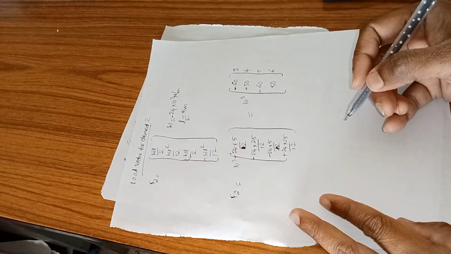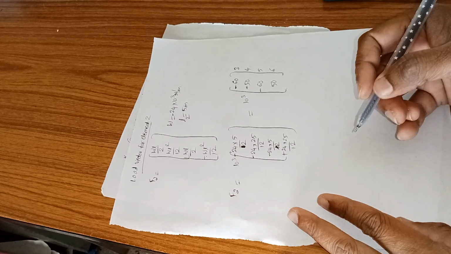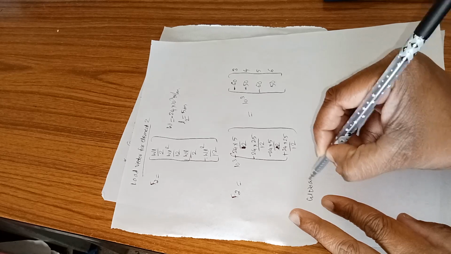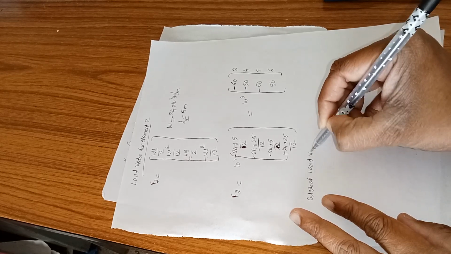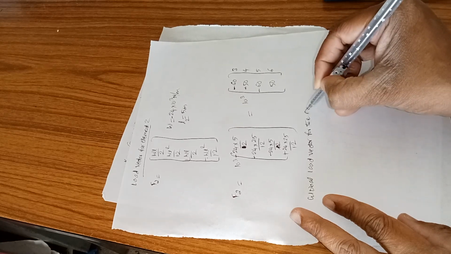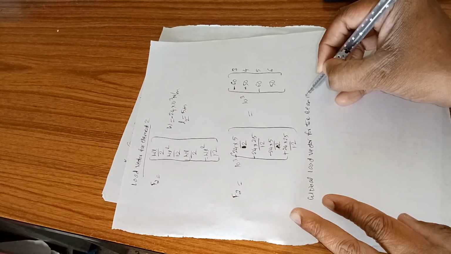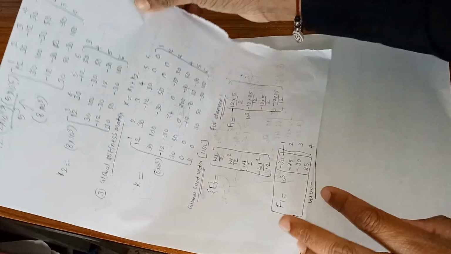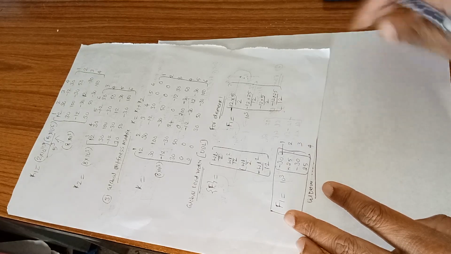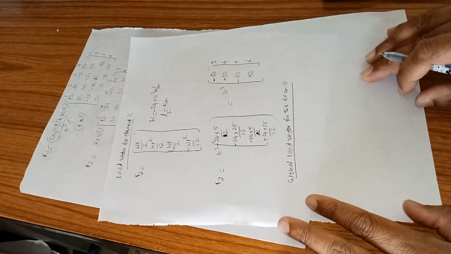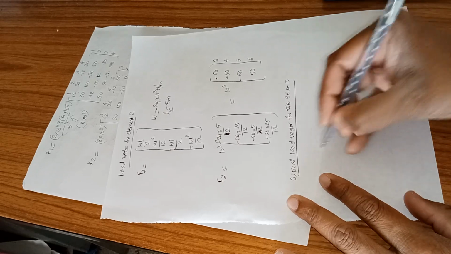So once you have got that, you have to write the global load vector for the combined beam. So for the beam, now we are going to add both. For the beam it is given by: here you can clearly see it's going to be 1, 2, 3 and 4, and here it is 3, 4, 5 and 6. So now we are going to add and get it for 1, 2, 3, 4, 5, 6.